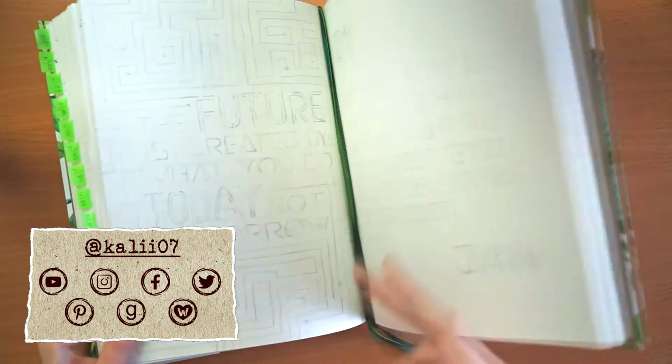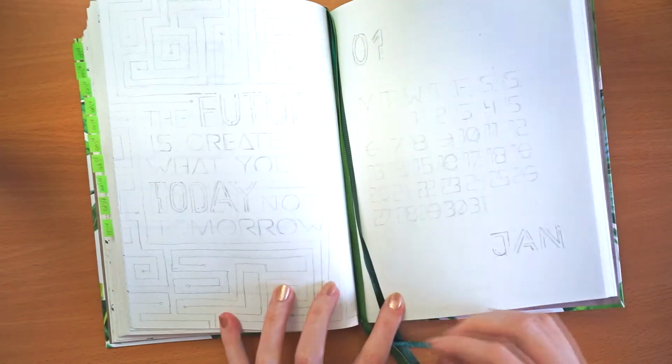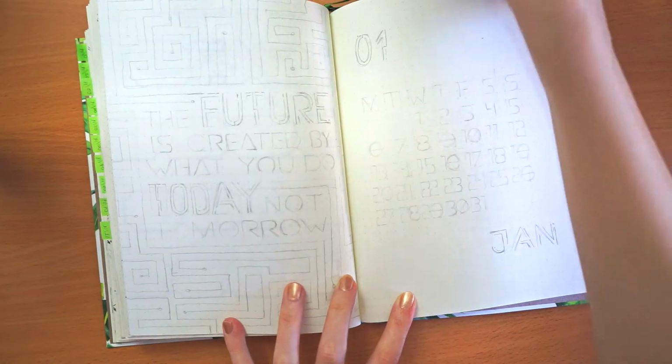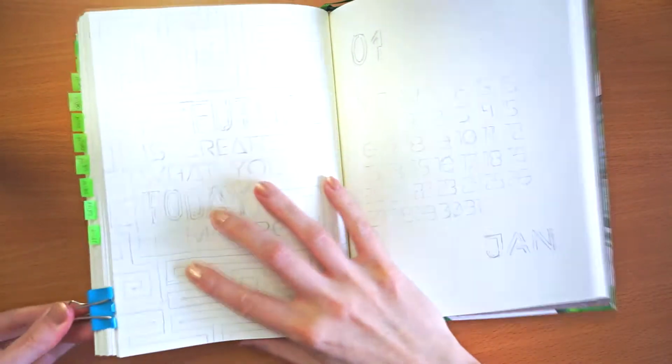I am fully aware that January is almost over and I am super late with the setup, but the way I see it, better late than never, right?